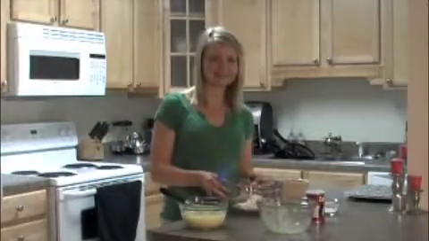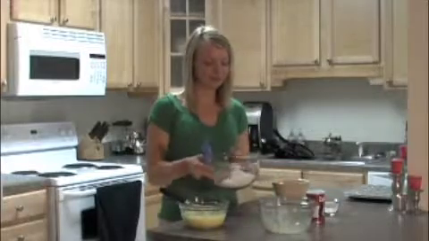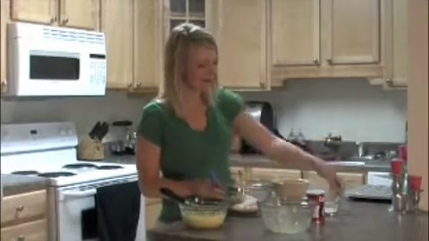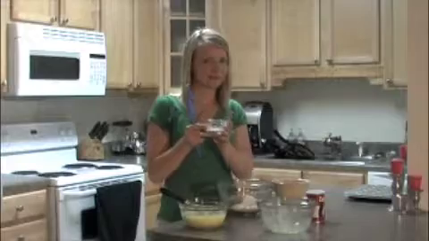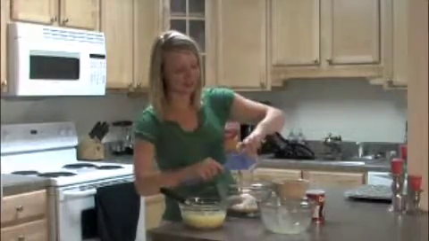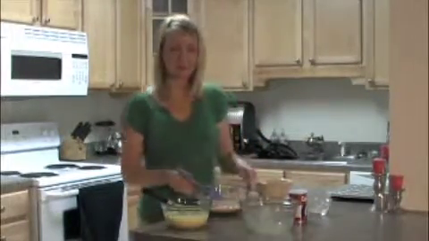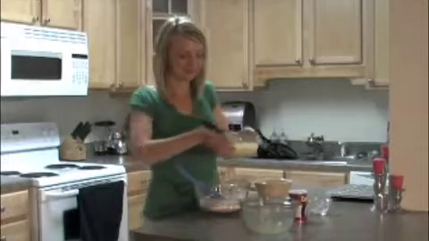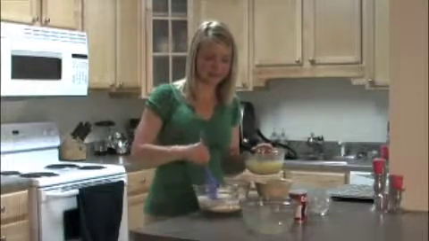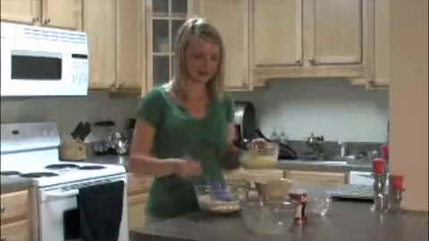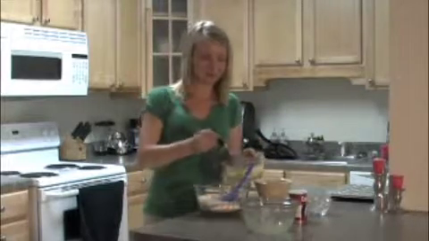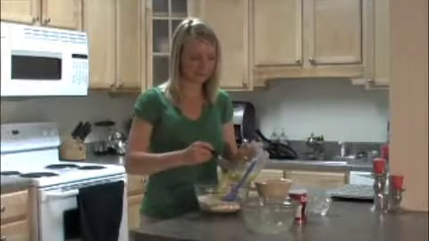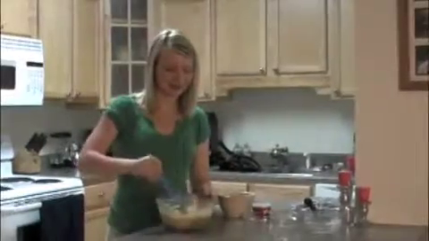Alright, now we're ready to mix our dry ingredients here. Our flour, sugar, salt, baking powder. Let's try and get them all in there. We're ready for the wet ingredients. I think it helps to make a little concave indent in there, to give our wet ingredients a place to go. Here they go. Alright, it looks good.